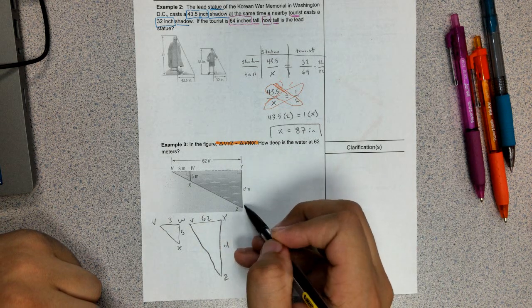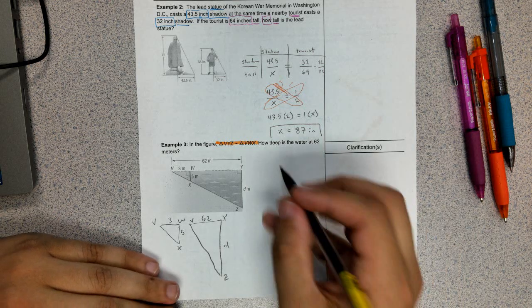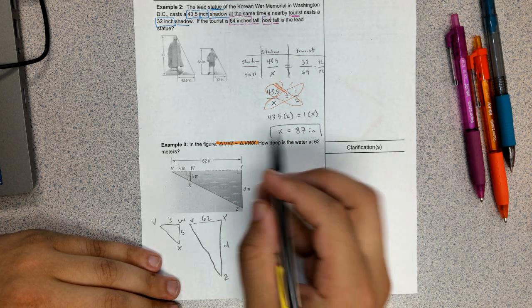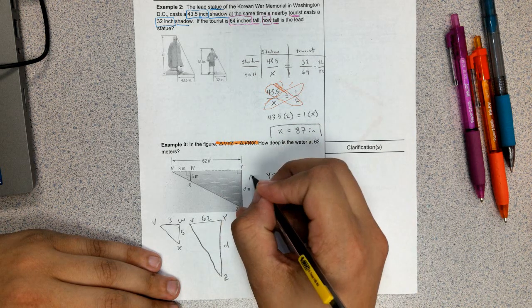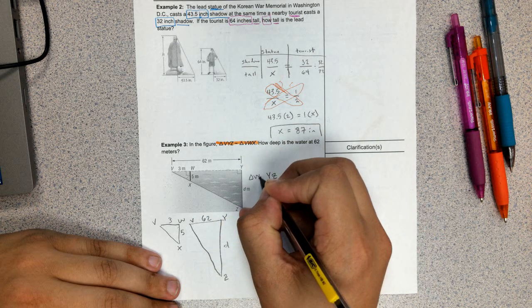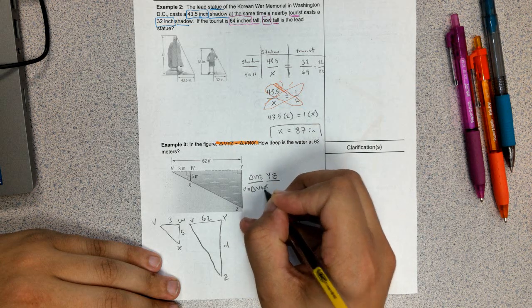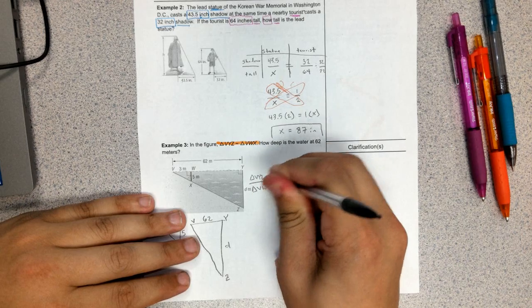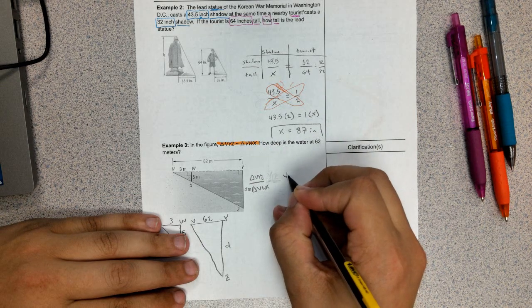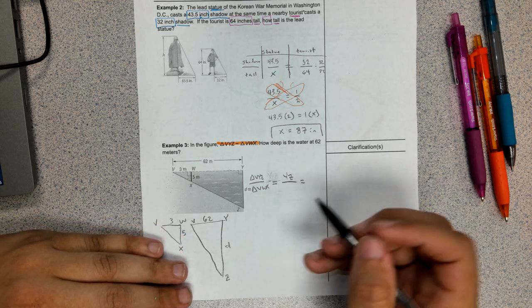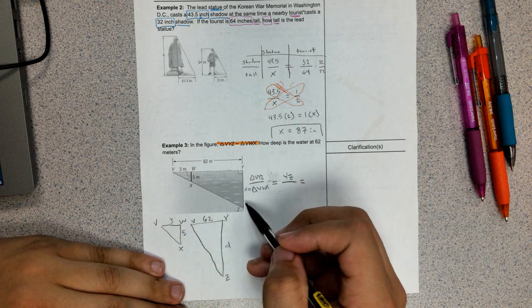We're trying to find D, which is on the side YZ. So that's my first fraction. We have YZ, and if we go and look, that's going to be triangle VYZ over triangle VWX. So what that means is I need the pair that goes with YZ.